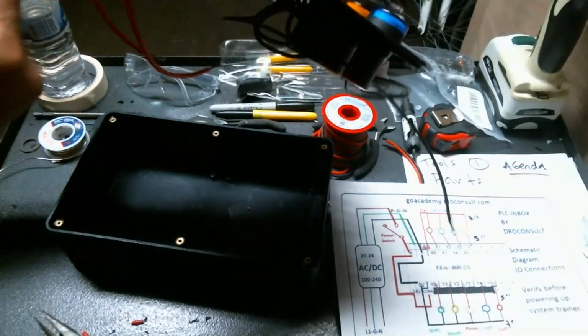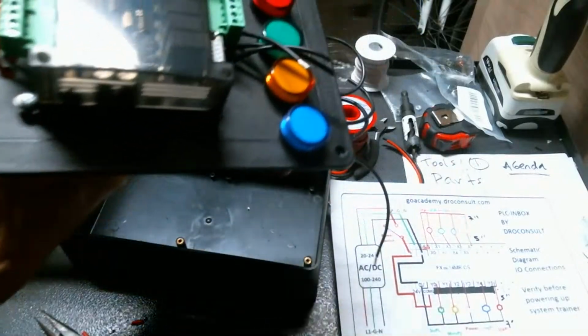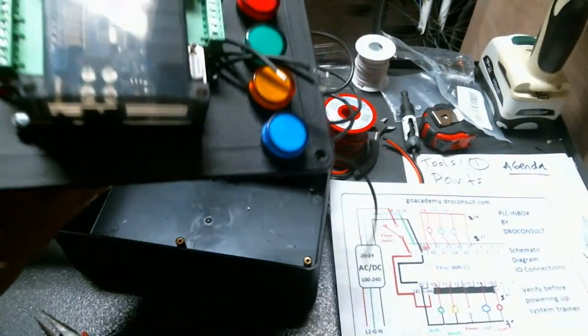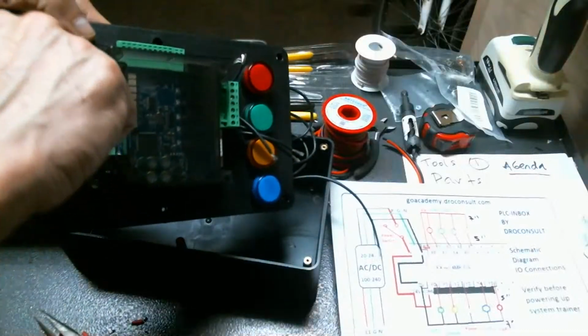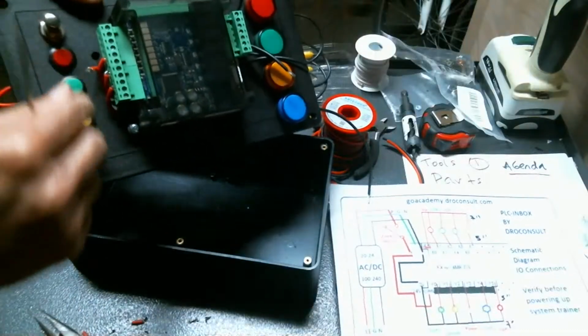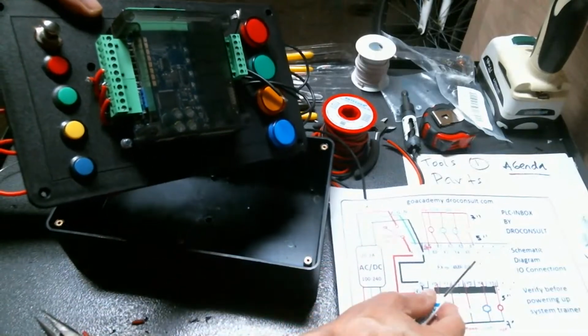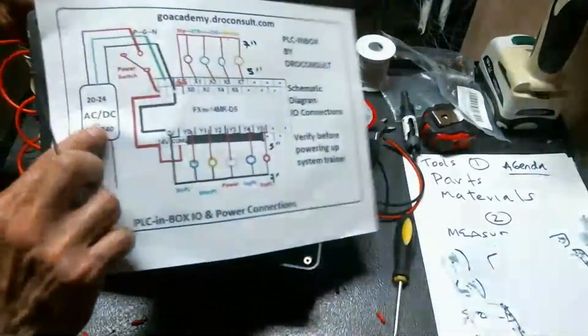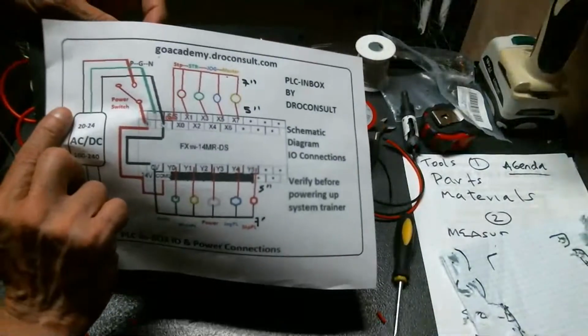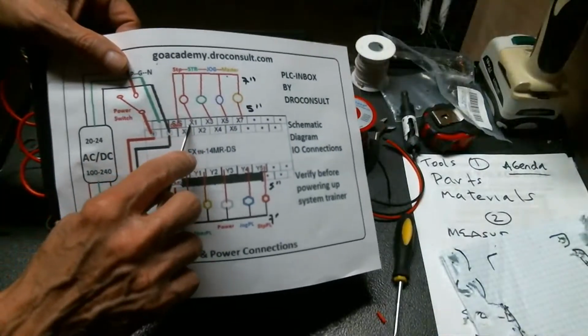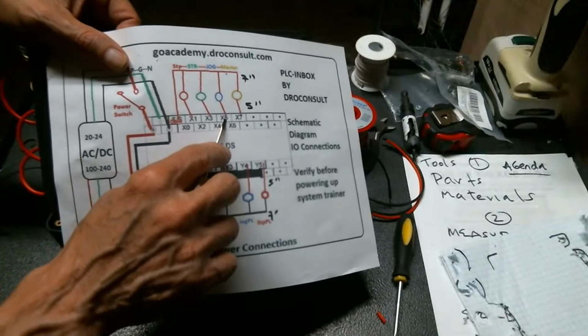Okay, so let me find that cable. I'm going to bring it through the hole here. And I'm going to use the next terminal, not X4, but X5, according to my schematic. I'm just skipping one input terminal. X1, X3, I'm going to go X5, and then finally X7.